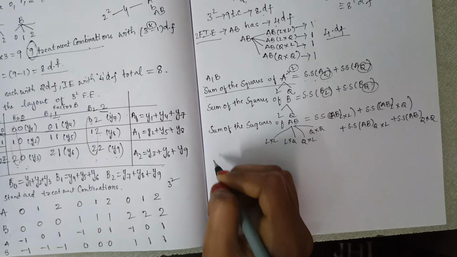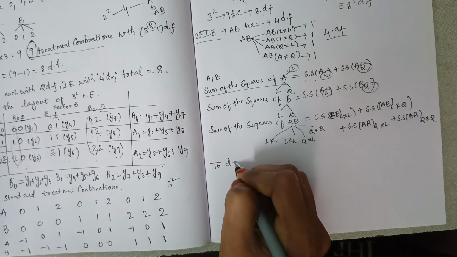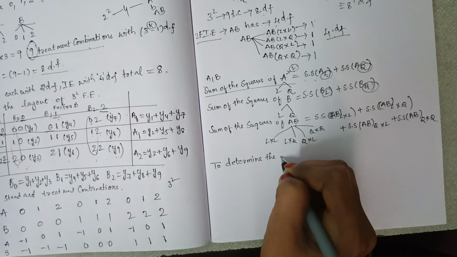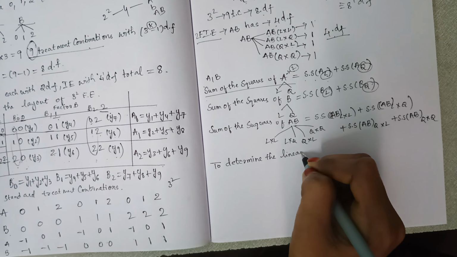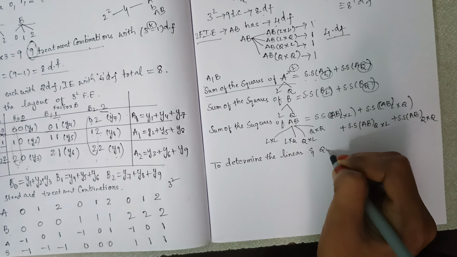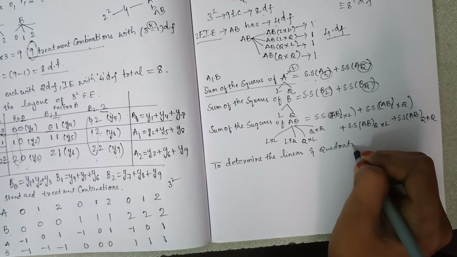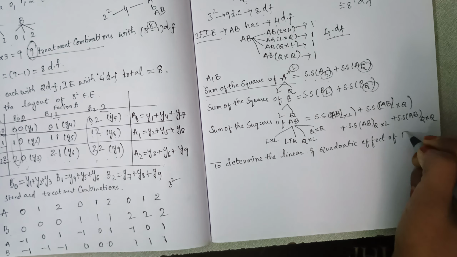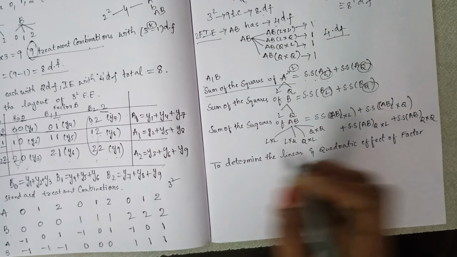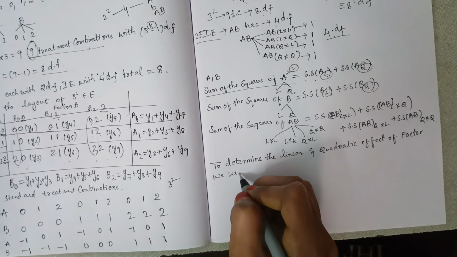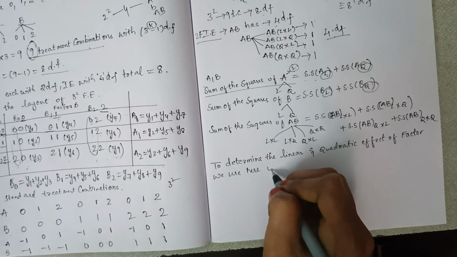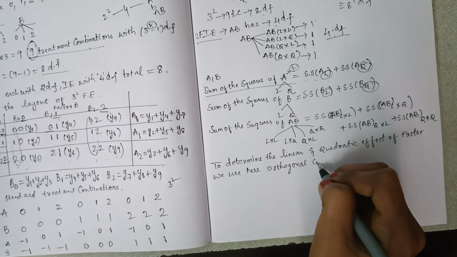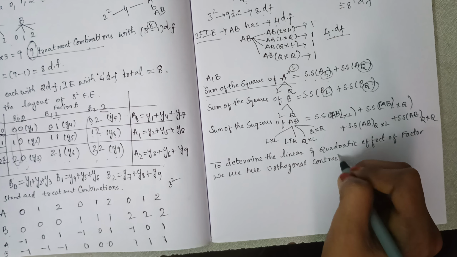So to determine the linear and quadratic effect of factors, we use the orthogonal contrast coefficients.